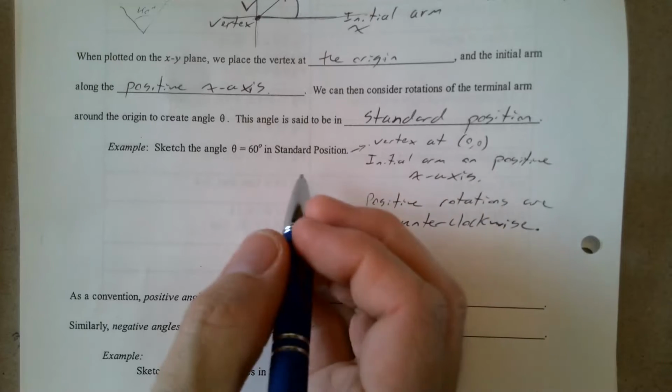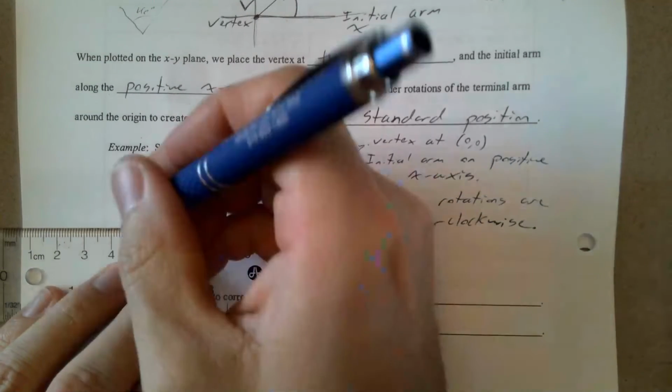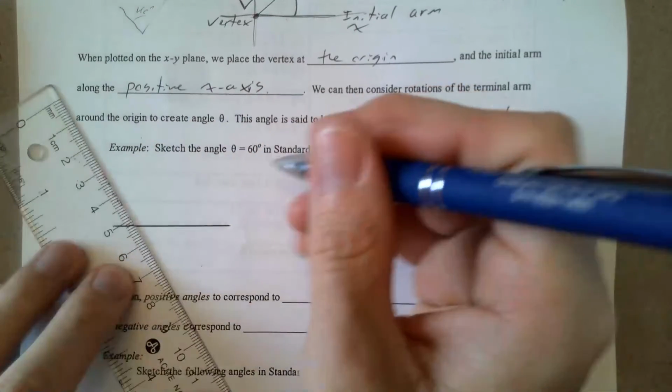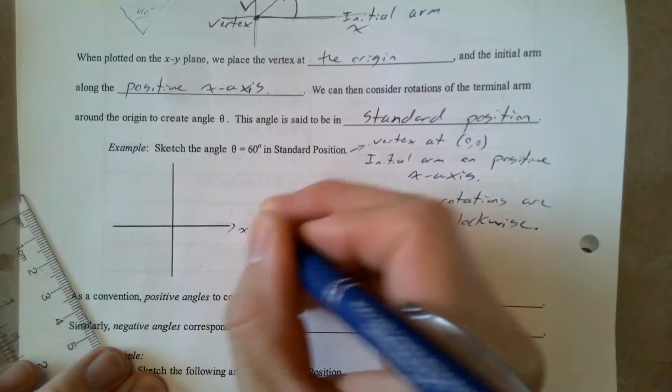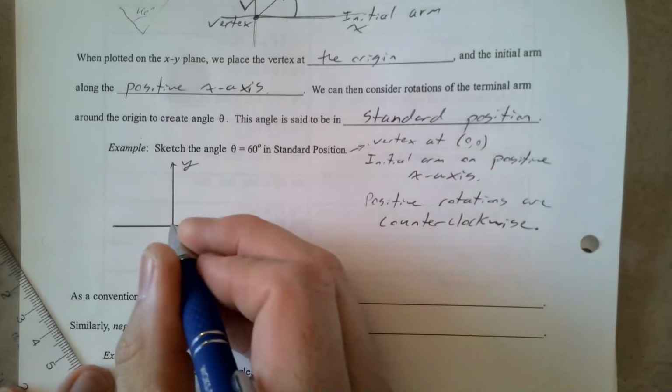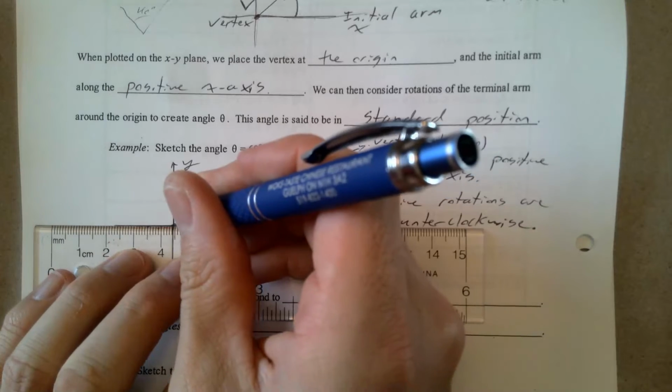Okay, so sketching in standard position. I am not the best sketcher, so I'm just going to grab a ruler here. I'm going to start with the Cartesian plane. So there's my positive x-axis, here's my positive y-axis, there's the origin. To sketch an angle of 60 degrees in standard position, here's my initial arm.